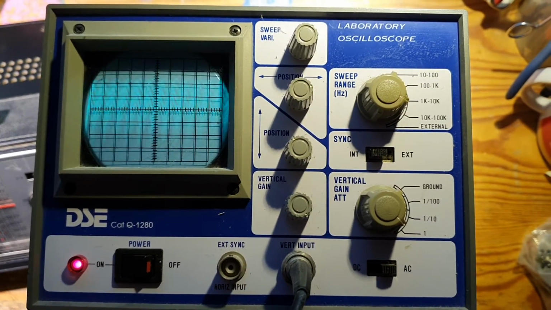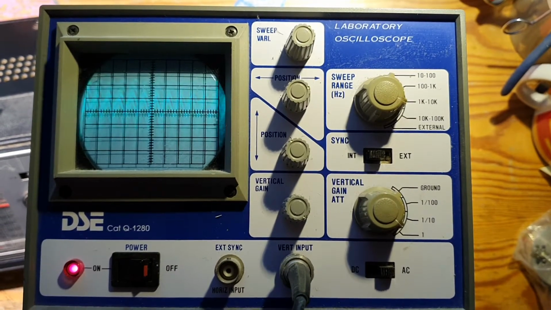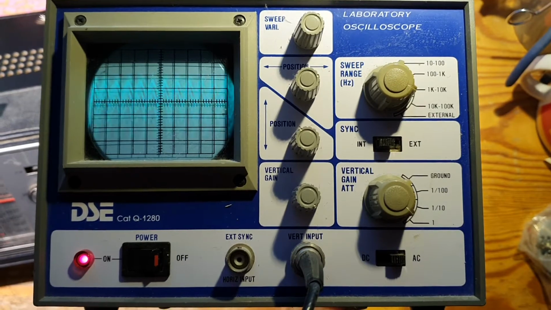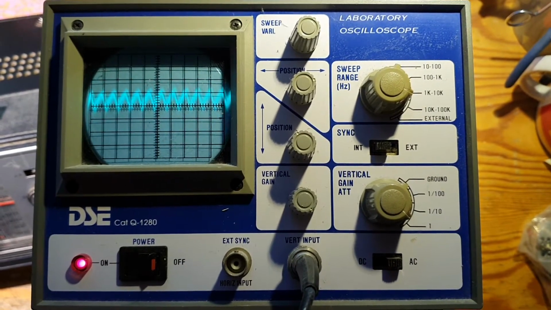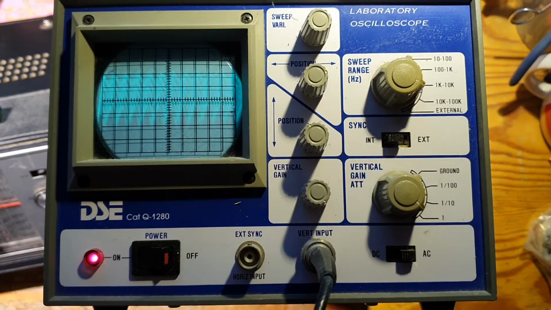Okay, we're looking at an oscilloscope, a cathode ray oscilloscope, a CRO. This one's a Dick Smith Electronics oscilloscope, DSE Cat Q-1280.